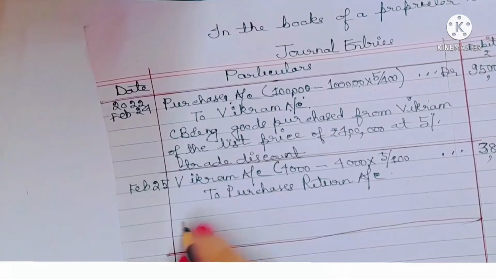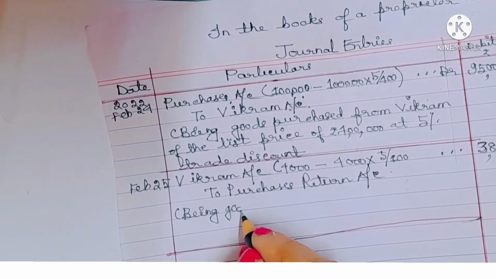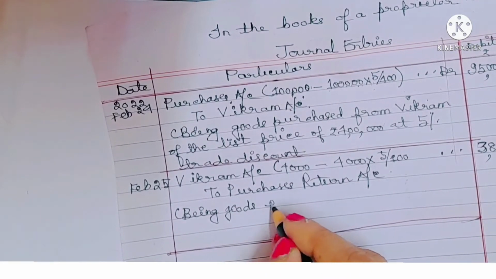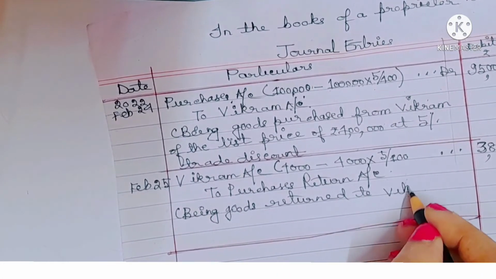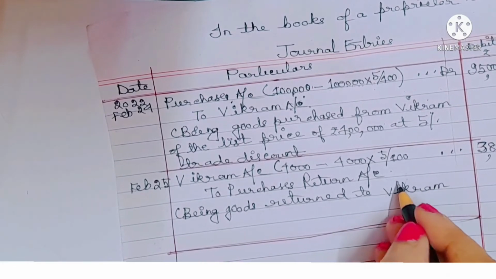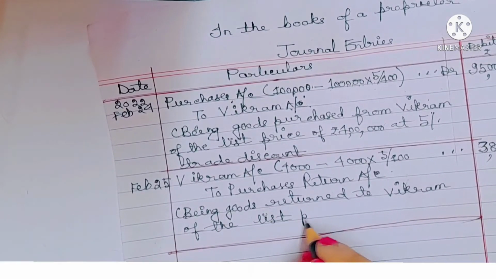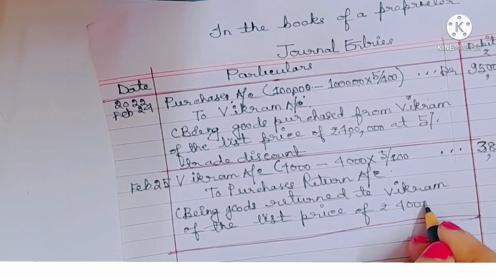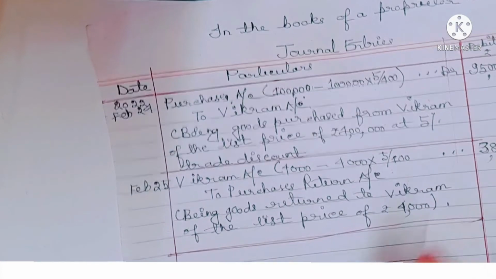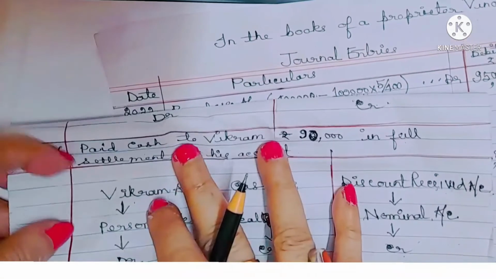What is the narration? Being goods returned to Vikram of the list price of rupee 4,000. Okay, and the third transaction was paid cash to Vikram 90,000 in full.